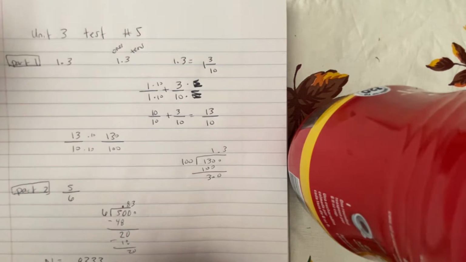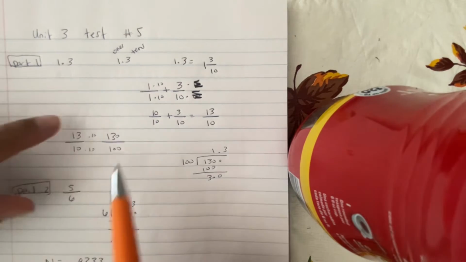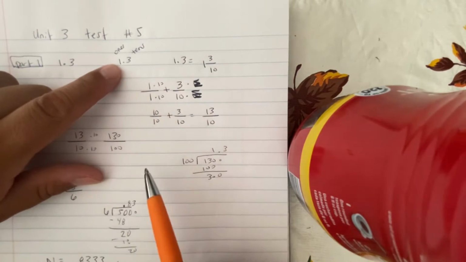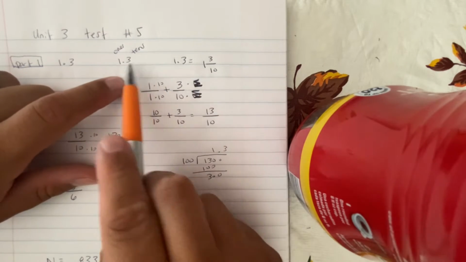This is Unit 3, test problem number 5. We're going to convert 1.3 into a fraction. And so this is the ones place and this is the tens place value, right? So we're going to put 1 and 3 over 10. That's the tens place value.